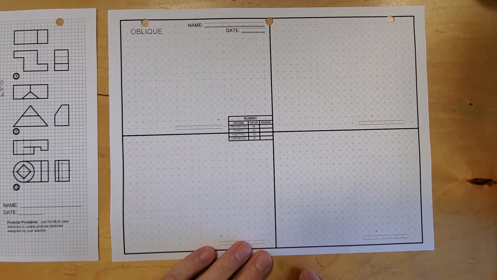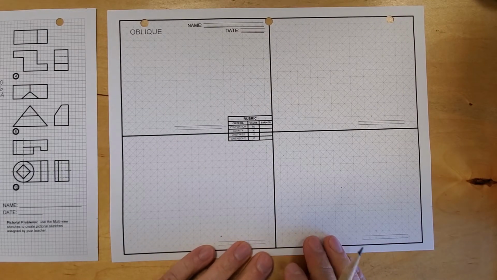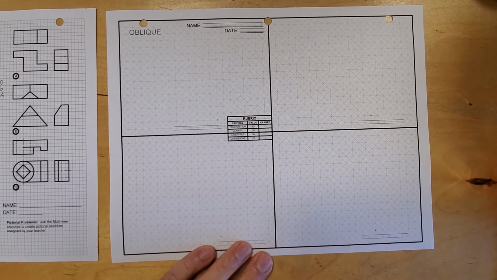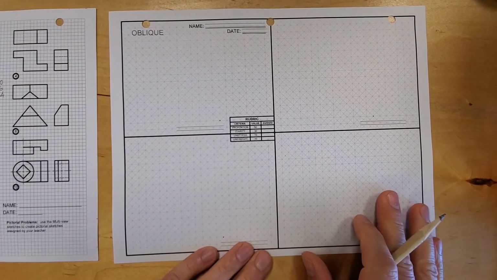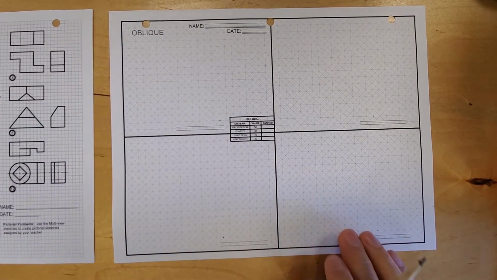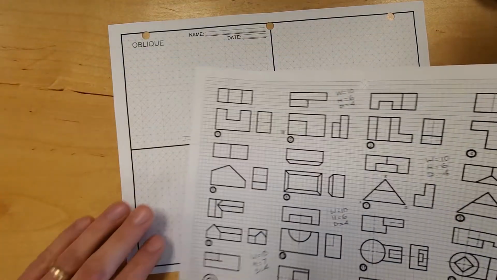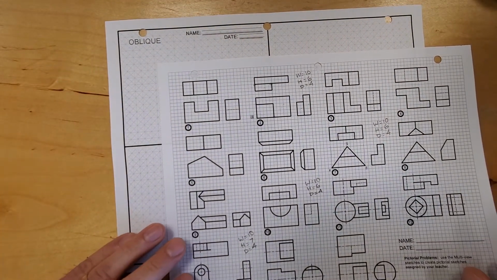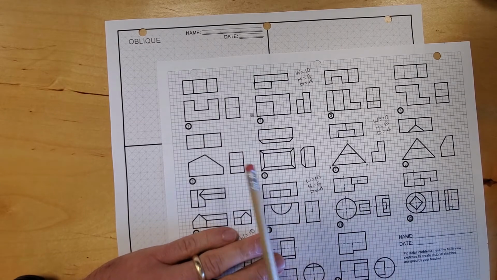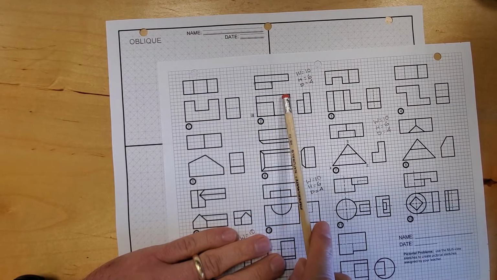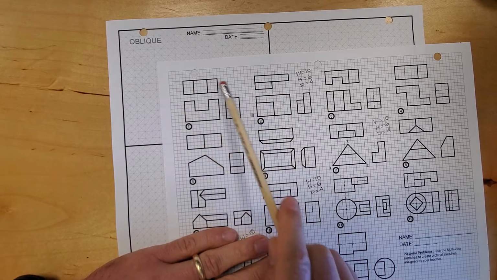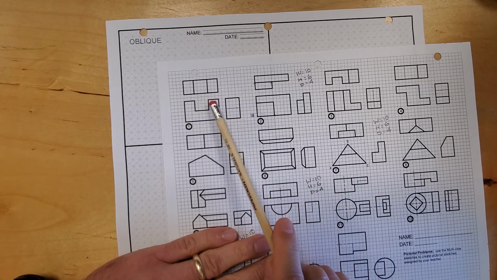Today we will be looking at oblique sketching. I'm going to demonstrate some examples of sketching an oblique. On this particular sheet we're going to do problems 1 and 2, from the same multi-view sheet that we've been using to create isometrics. Problem 1 I'm going to leave to you to create.